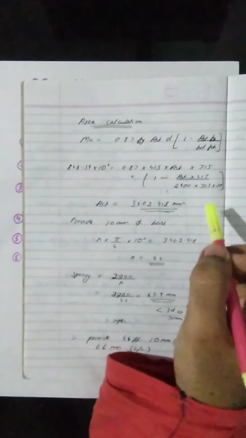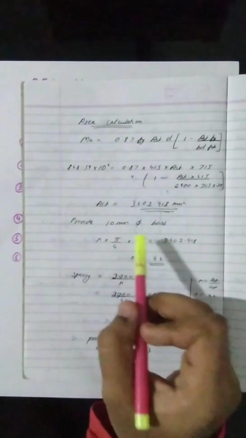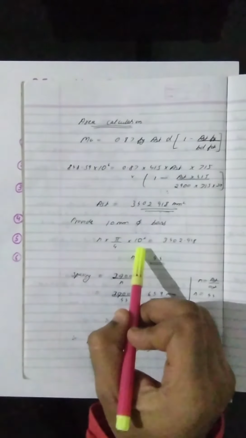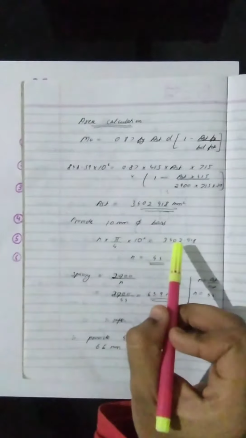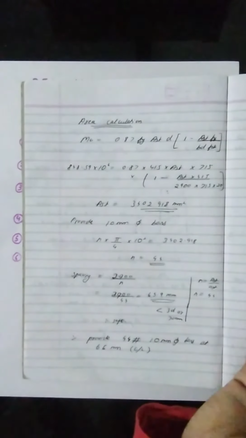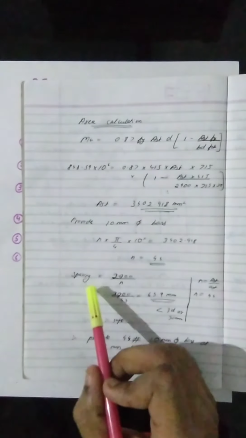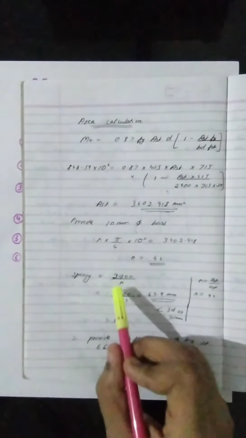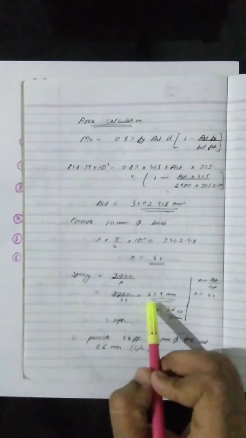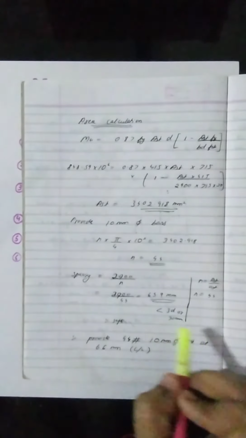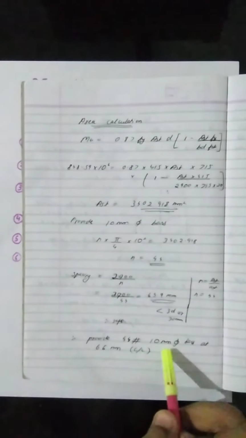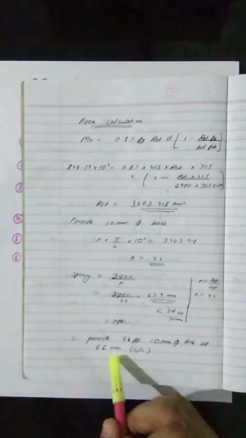3402.918 millimeter square, providing 10 mm diameter bars. So n into pi by 4 into 10 square is equal to Ast, that is 3402.918. We will get n is equal to 44. Then spacing is equal to 2900 divided by n. Okay, we will get 65.9, which is less than 3d or 300 mm, so it is safe. So provide 44 numbers of 10 mm diameter bars at 66 mm center to center.